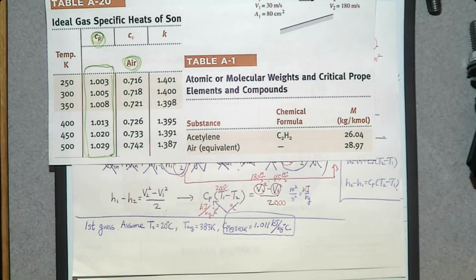Starting from here. 180 square minus 45 square divided by 2000 divided by 1.011 is 15.02 minus 200.